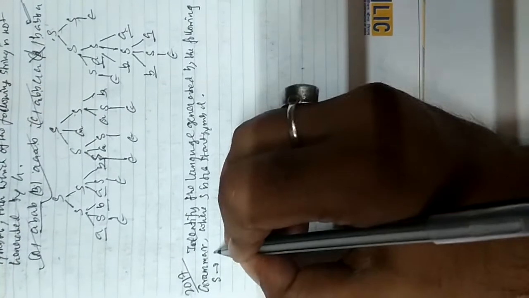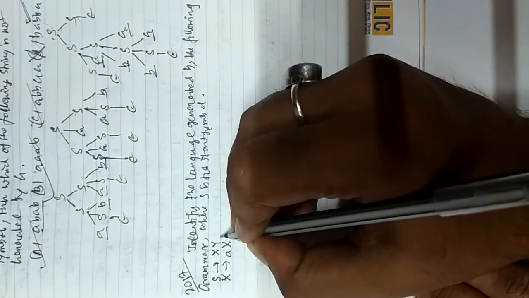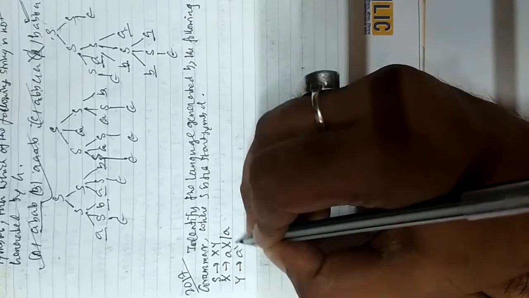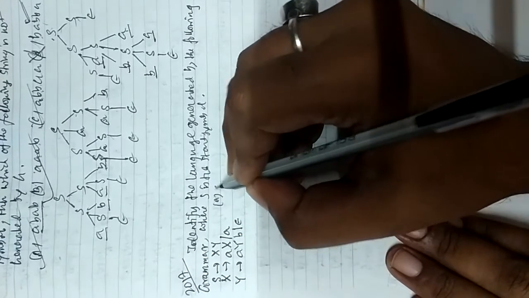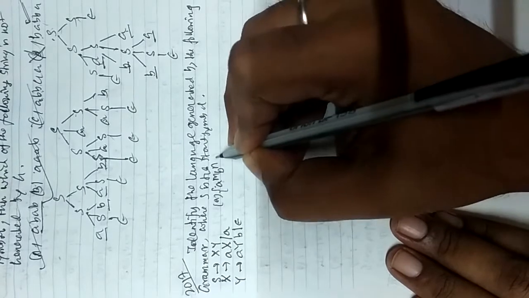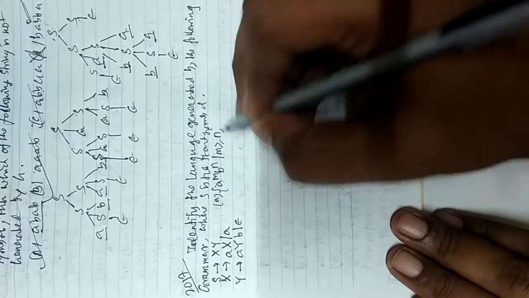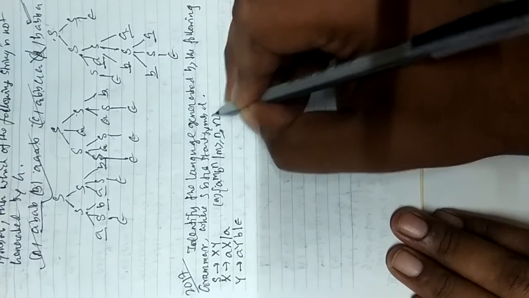So the grammar is S to capital XY, capital X to AX or small a, Y to AYB and epsilon. Now the options are given. Option A: a to the power m, b to the power n, m greater than or equal to n and n greater than 0.